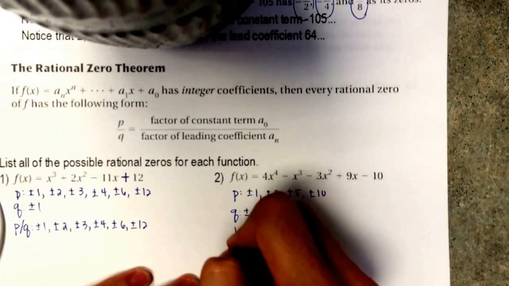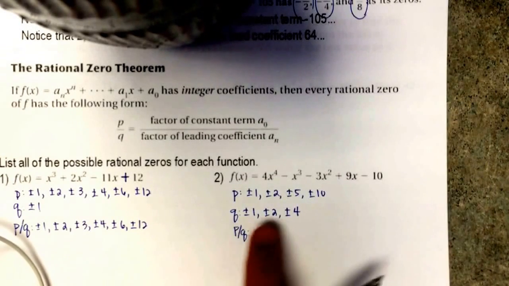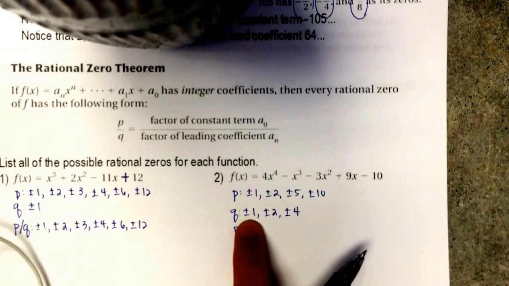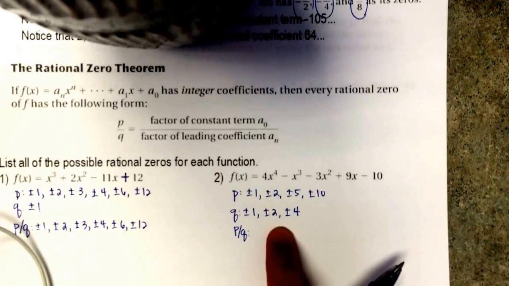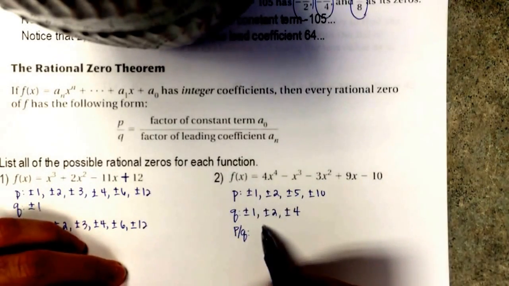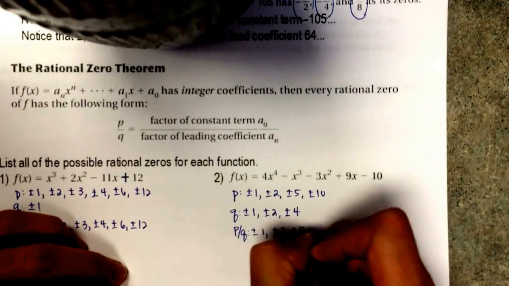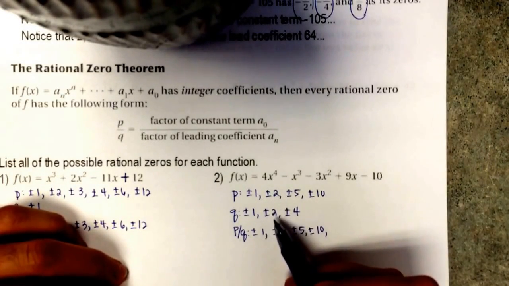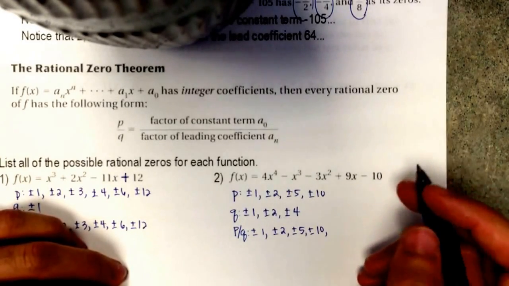When I make my list of p over q's, this one is going to be longer than the previous list, because not only am I going to have to divide 1, 2, 5, and 10 all by 1, but I have to divide each of them by 2 and each of them by 4. So it's going to make a longer list of numbers. If I take all of those values and divide by 1, I get the same list of numbers, 1, 2, 5, and 10. If I divide every single one of them by now 2, sometimes you're going to get values that repeat themselves, so you don't have to list them a second time.